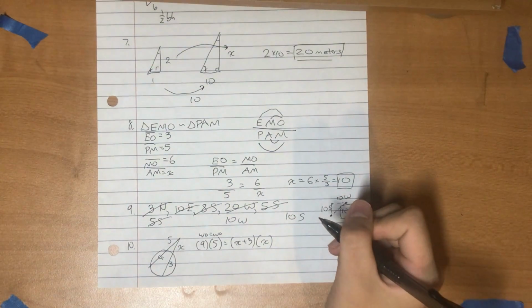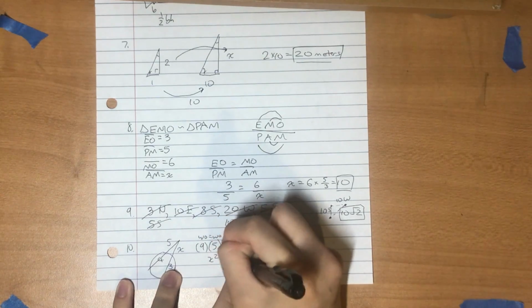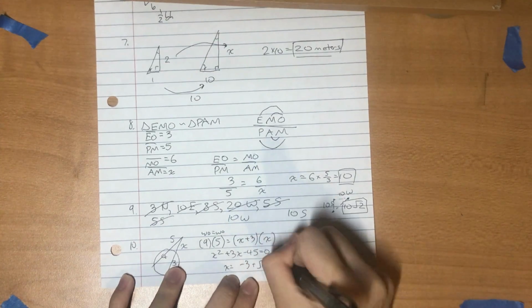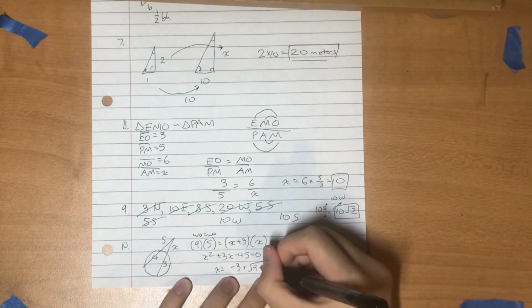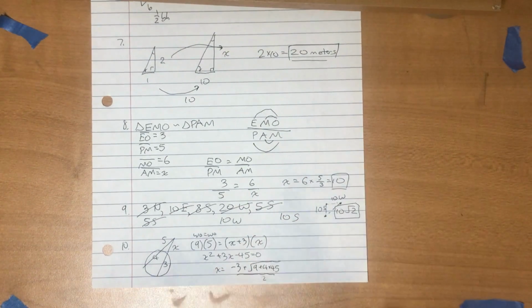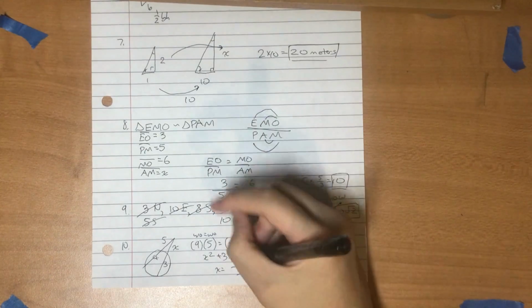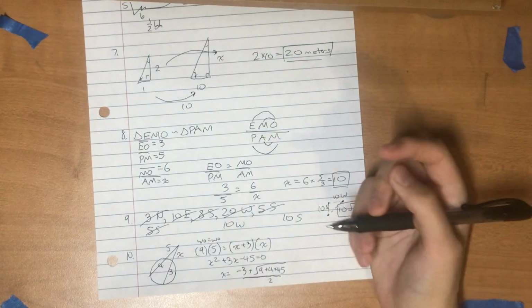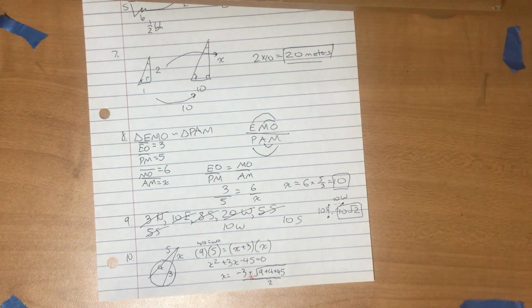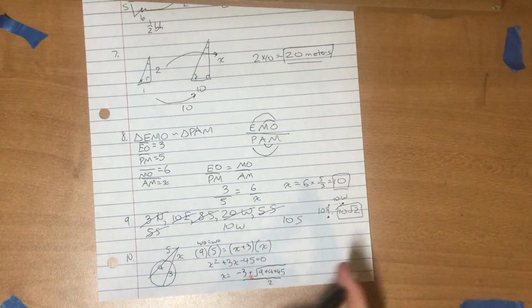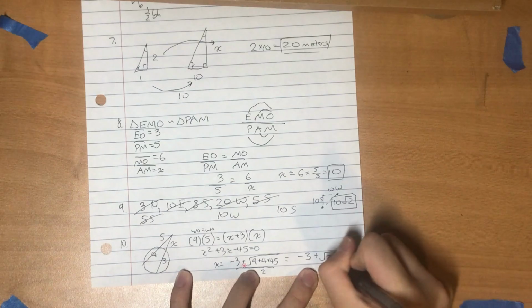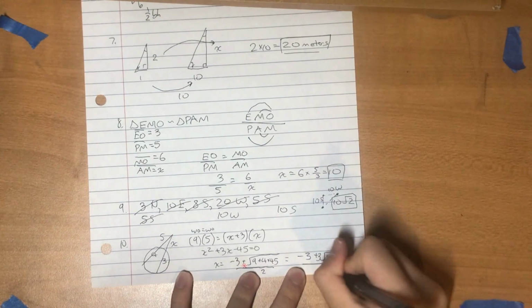So I don't think this factors. X squared plus 3x minus 45 equals 0. So now you have to use the quadratic formula: negative b plus or minus the square root of b squared minus 4ac, so 9 plus 4 times 45, over 2. Normally it would be plus or minus, but in this case it can't be a minus because lengths can't be negative. Simplifying this, you should get negative 3 plus 3 root 21, over 2.